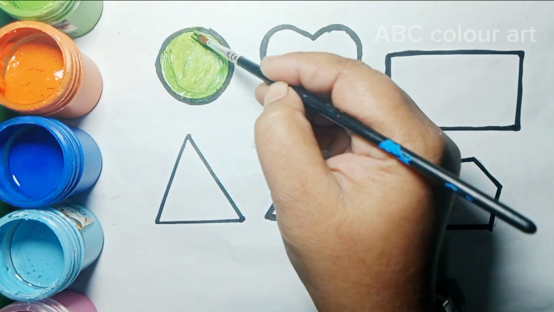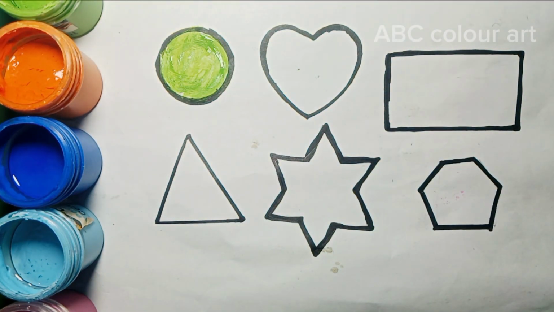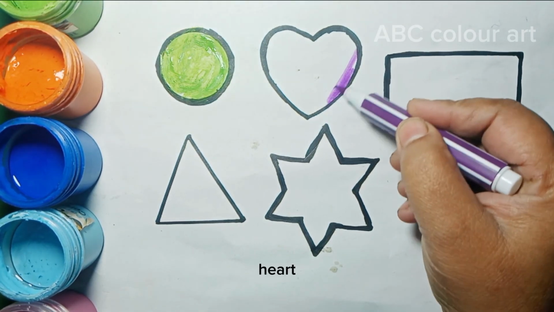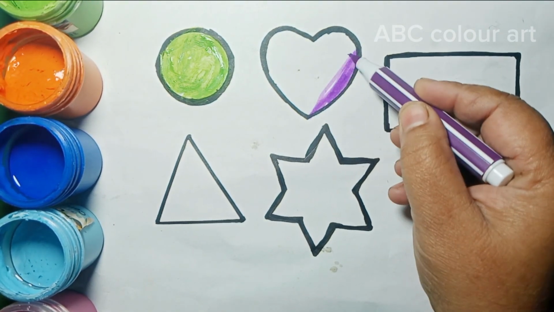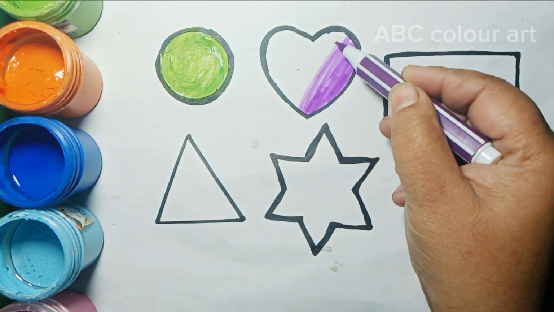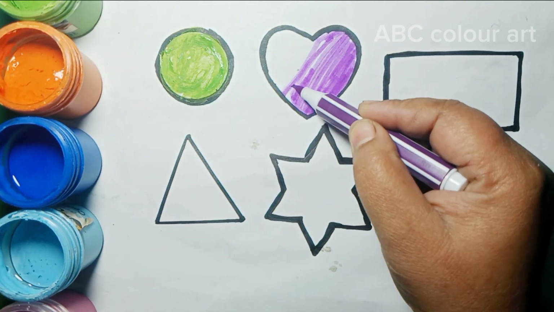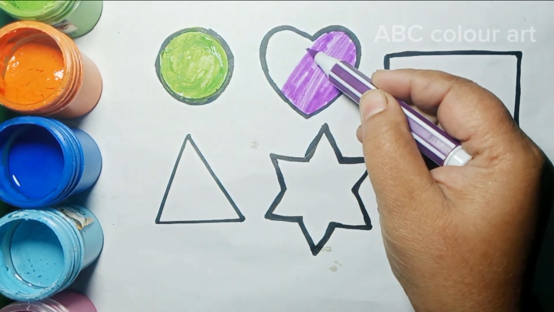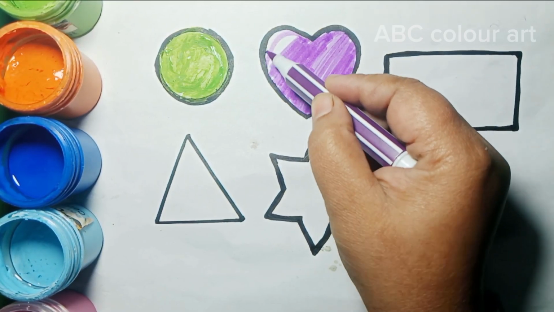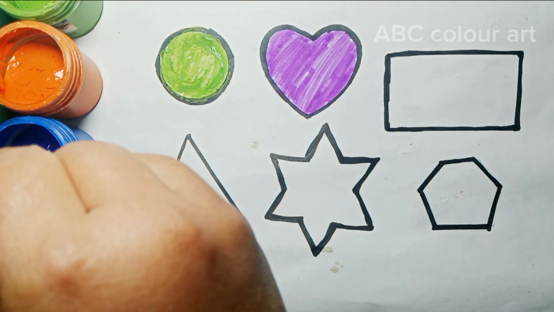Circle. Purple color. Heart. Shape name is heart. Blue color.